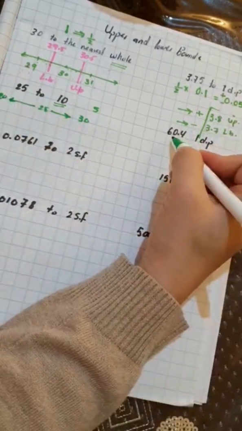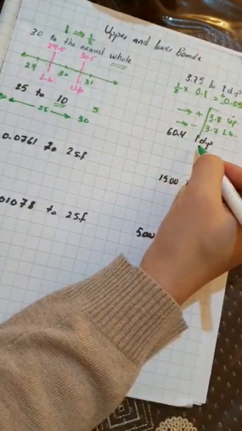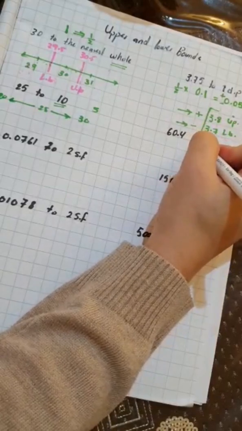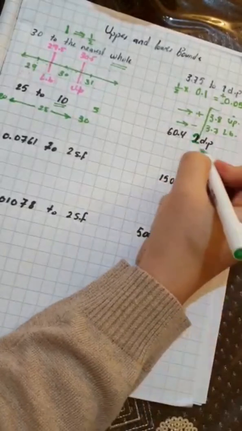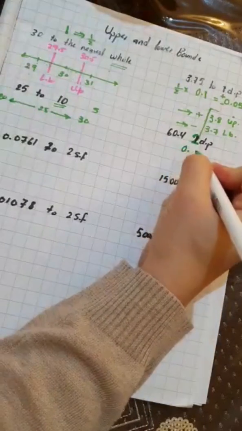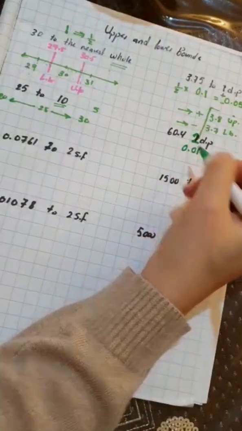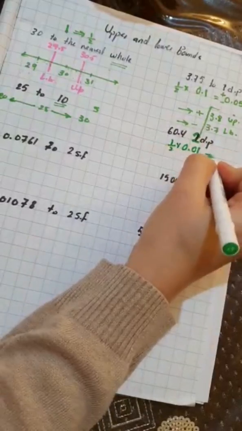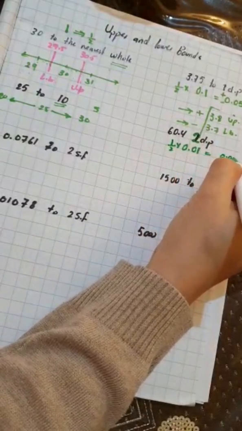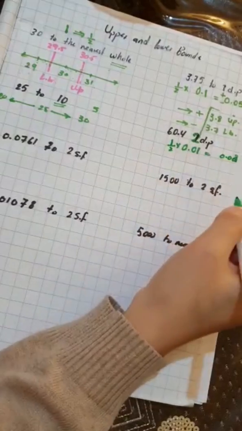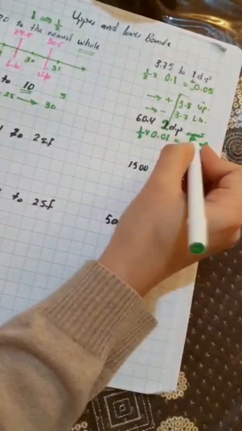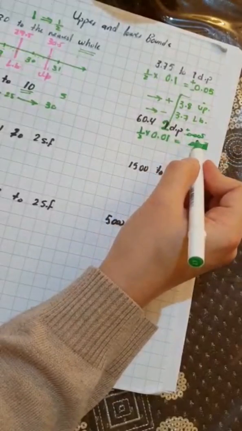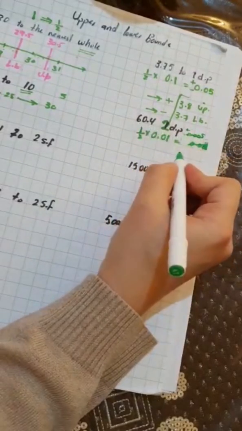Going for this number, 60.4, and I want to make it, let's say, to 2 decimal places. To 2 decimal places, I need to put 1 in the second decimal place, like 0.01. And taking half of this one, I'm going to get 0.005. So in this case, by adding and subtracting 0.005 to this number, I'm going to get the upper and the lower bound.